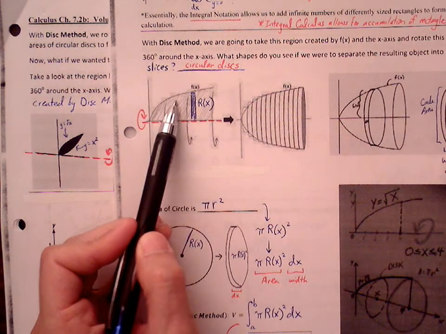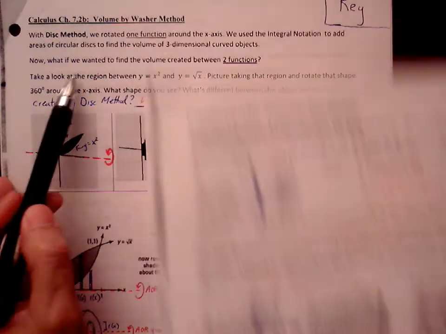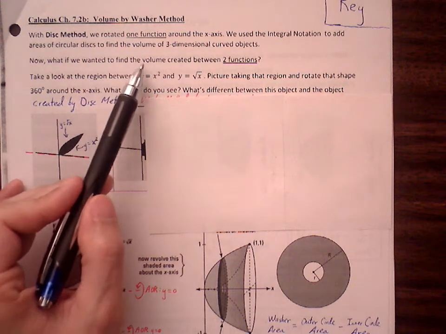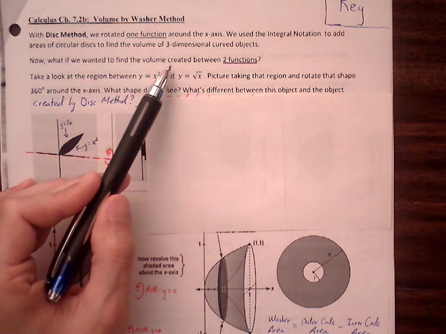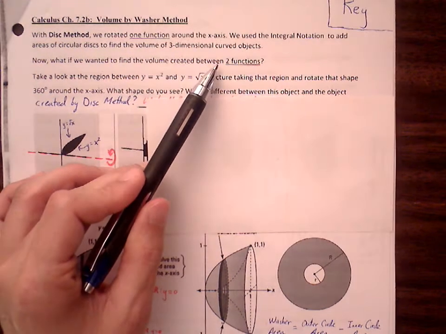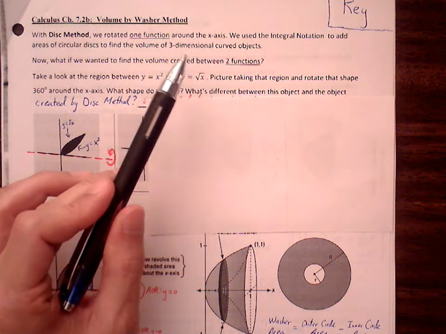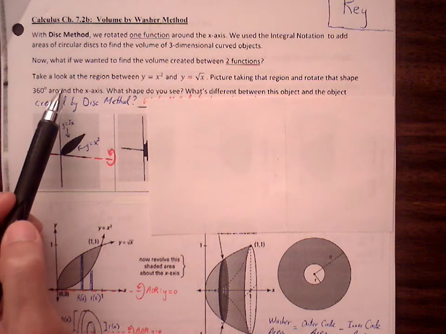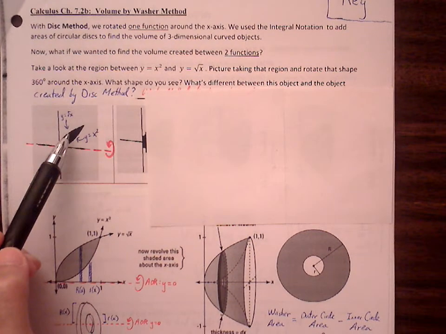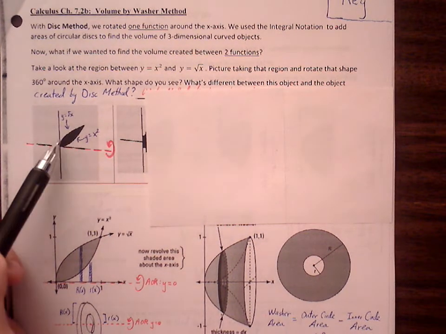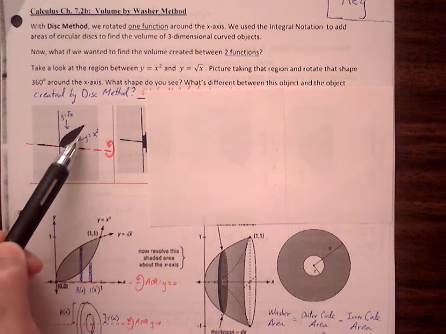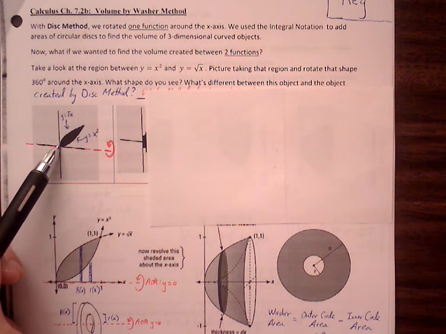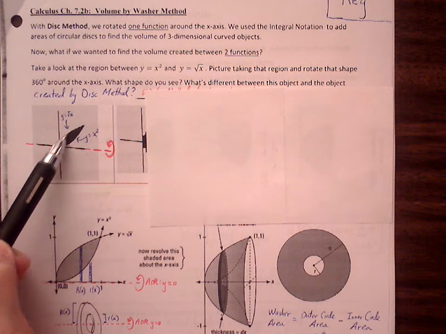But what if we were asked to find the volume created by rotating that region between two functions? So take a look at the region that we have here below. You've got the y equals x squared parabola, and then we have y equals square root of x, which is the radical function.